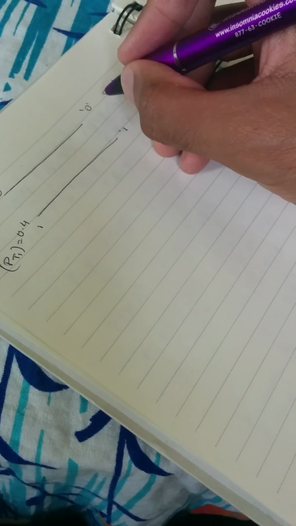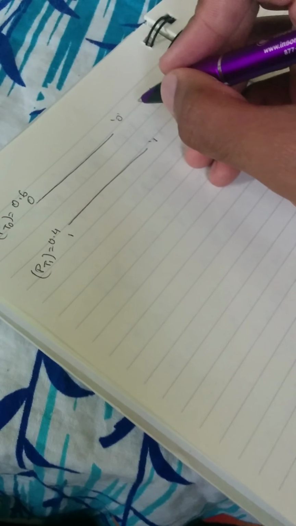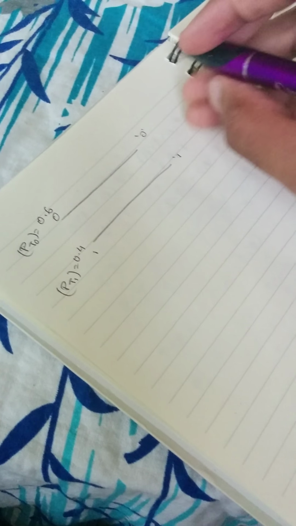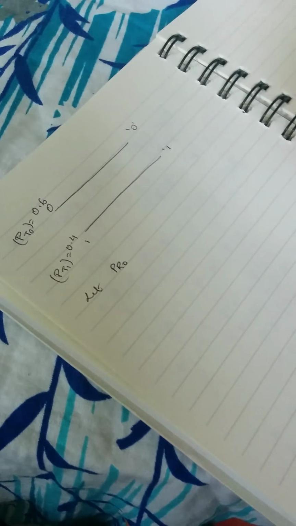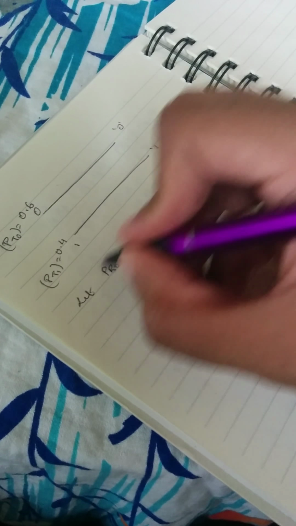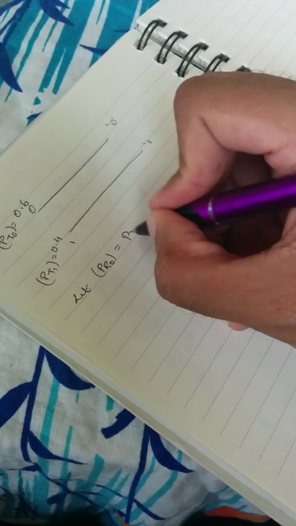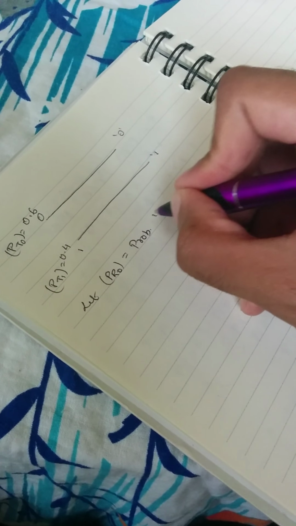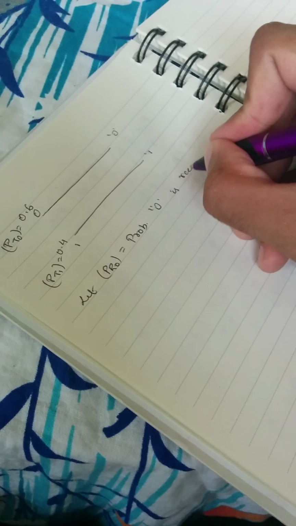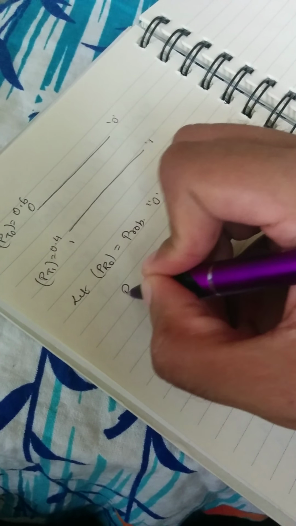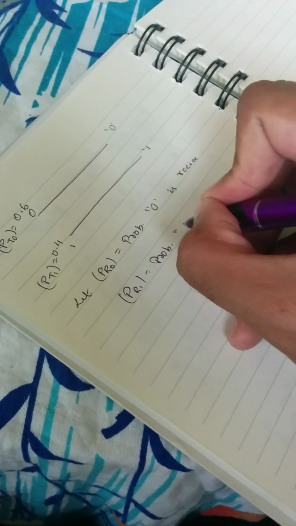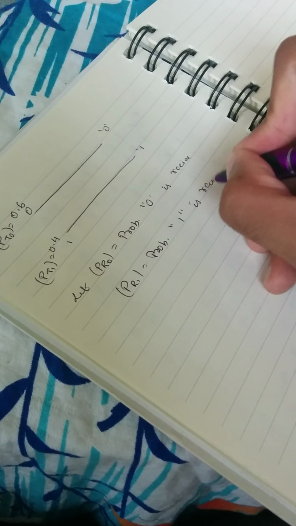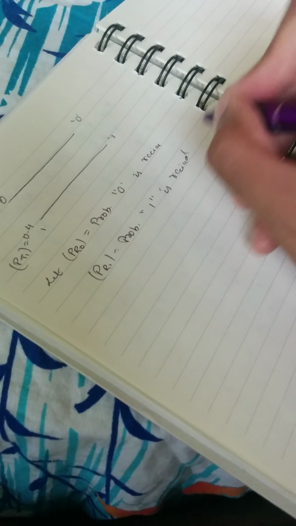Now, let pr0 be the probability that 0 is received, and pr1 be the probability that 1 is received.